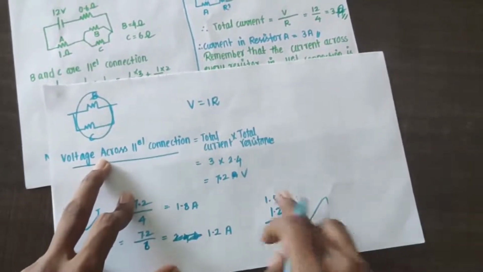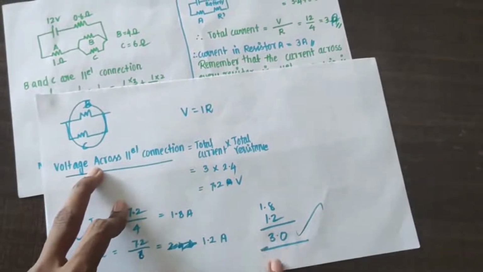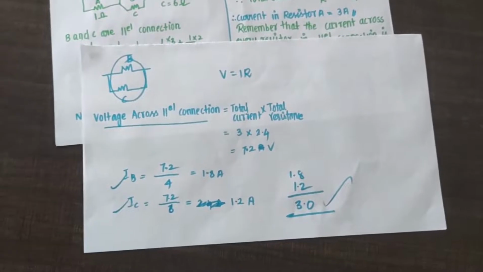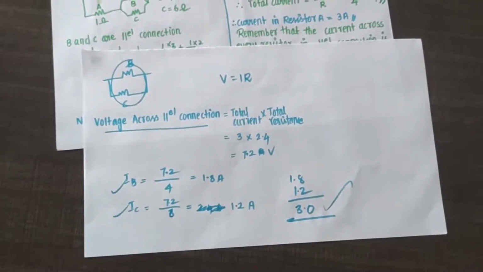3 is what comes, which is the total current. The same total current came, did you see? This is how you check the answer. So you have found the current across A, B and C. If you have any doubt you can let me know. Okay.